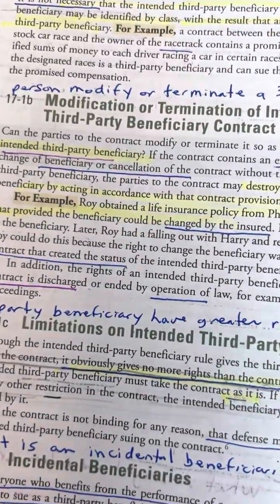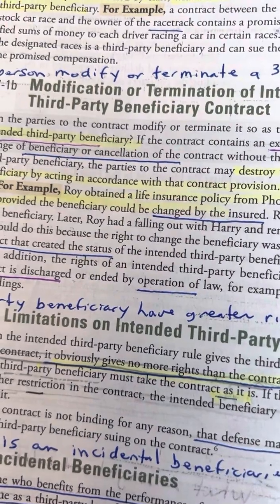Remember what happened with Roy? What happened with Roy, Grayson? What did he do? Well, let me read it. Can the parties to the contract modify or terminate it so as to destroy the right of the intended third-party beneficiary? The answer is yeah.